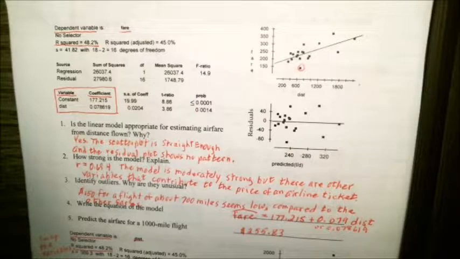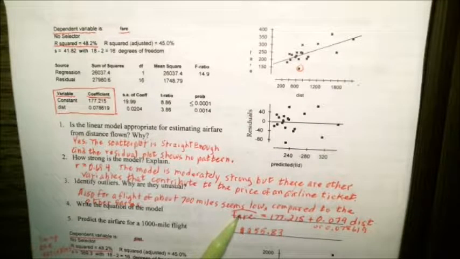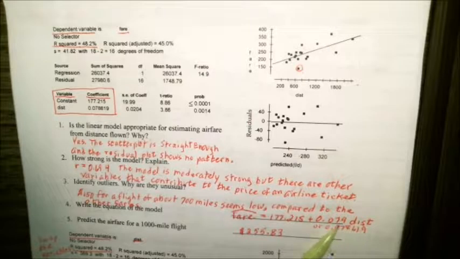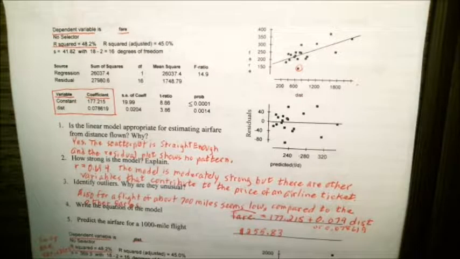Looking at this once more, we see that the original equation where we predicted fare from distance says fare hat equals 177.215 plus 0.079 times distance, and includes the very long many decimal places version of R, which we already did earlier. But now we've been predicting airfare based on distance.